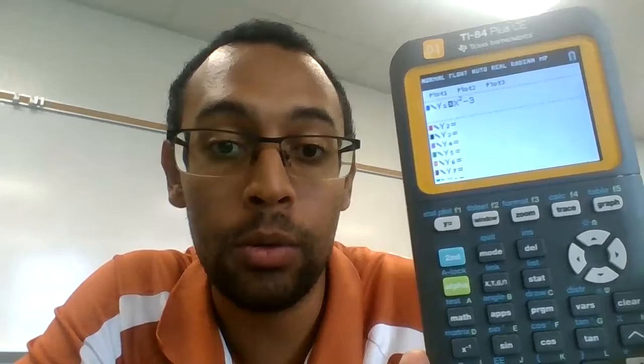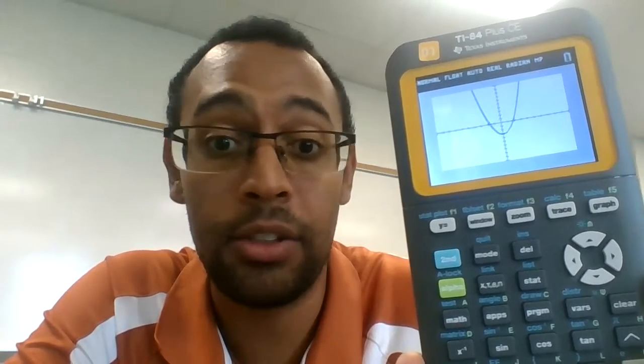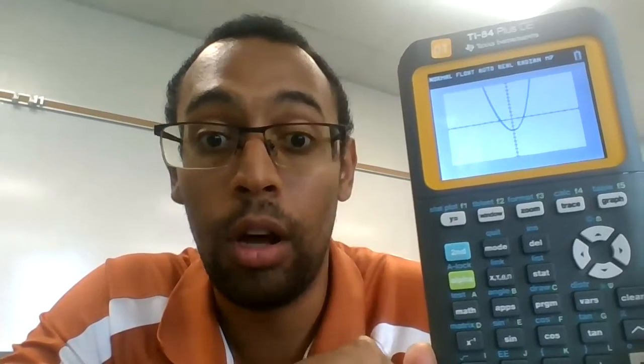Remember, f of x is saying it's a function of x. Y equals f of x, they're interchangeable. So we have x squared minus 3. What does it look like? Well, push graph, and beauty happens. We have x squared minus 3. This is our graph.